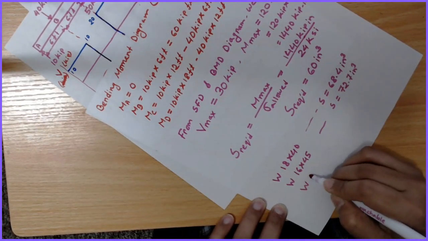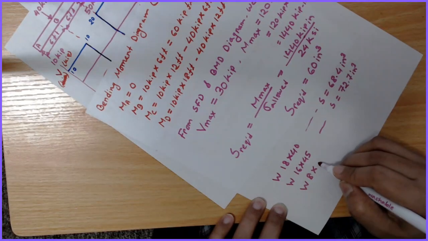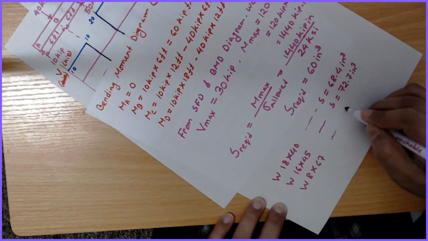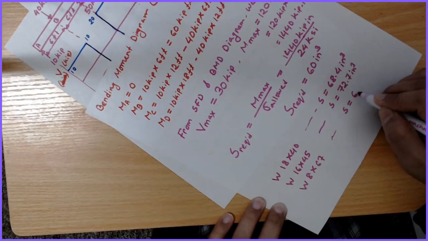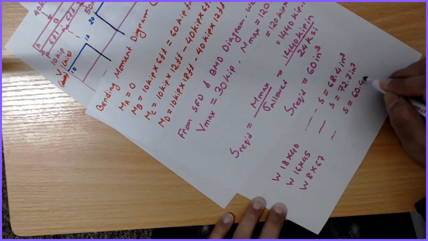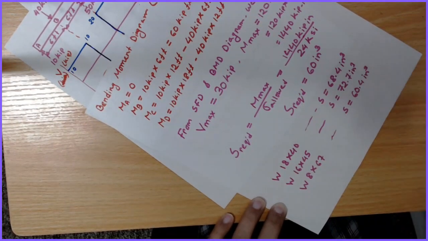There's a W8x67, it is equal to 60.4 inch cube.